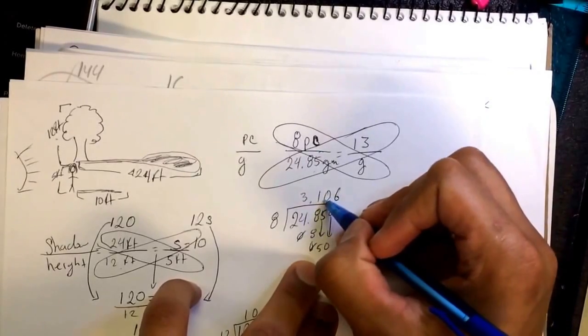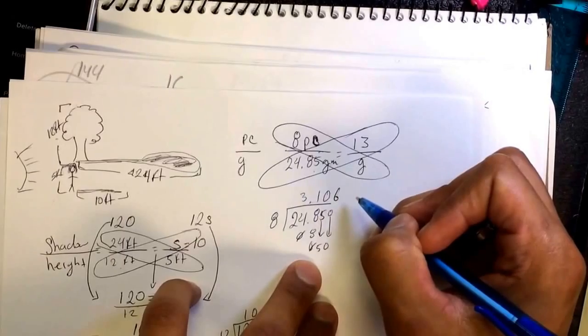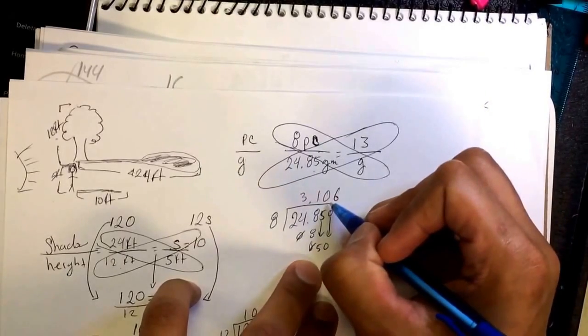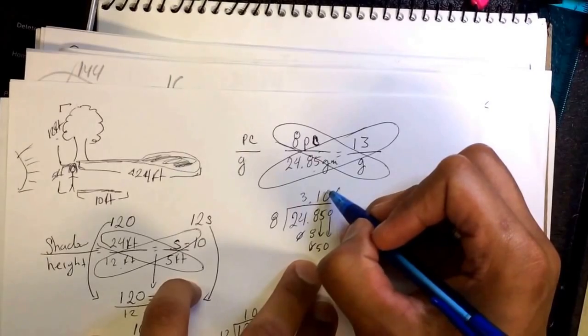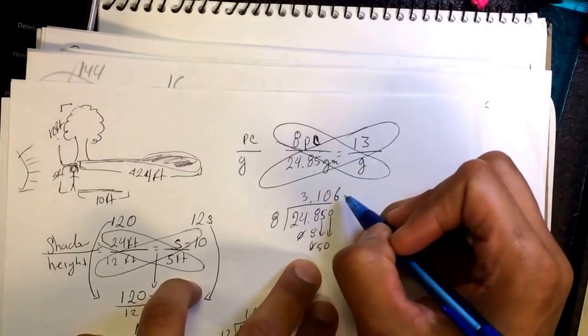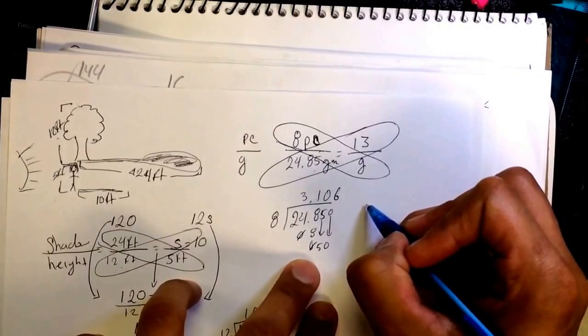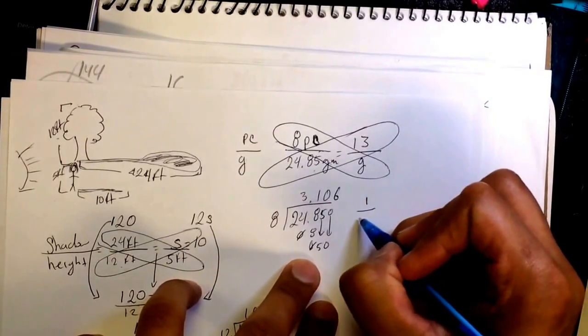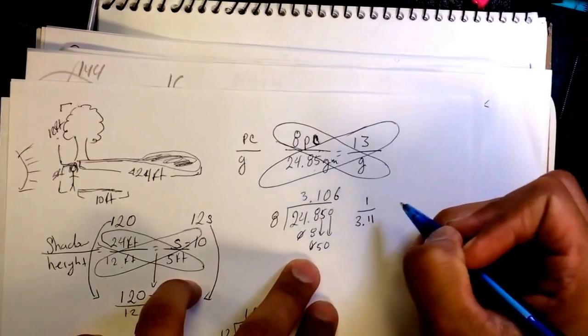We're going to round that to the nearest hundredth. So what does it give me? 3 and 11 hundredths. So the unit rate is one piece for 3 and 11 hundredths.